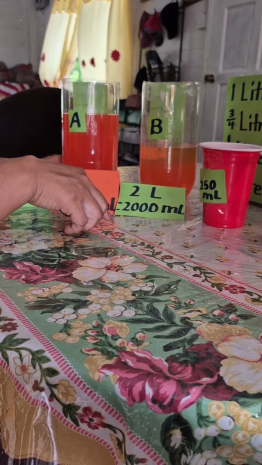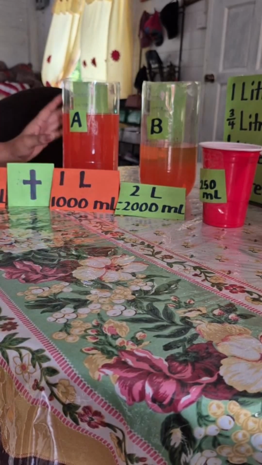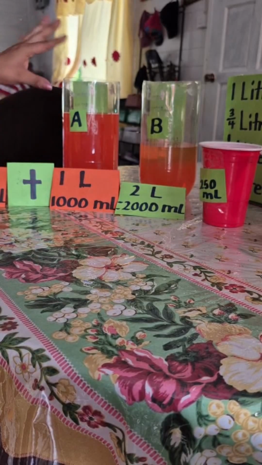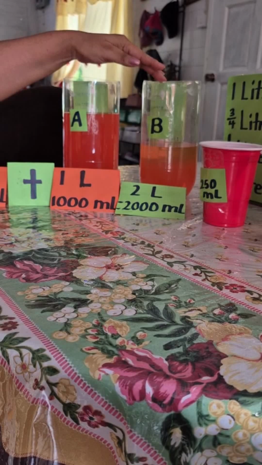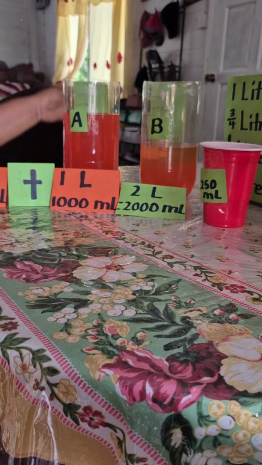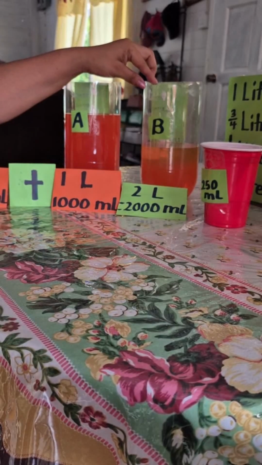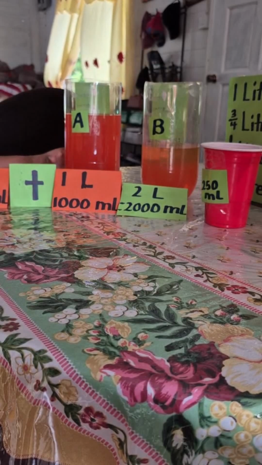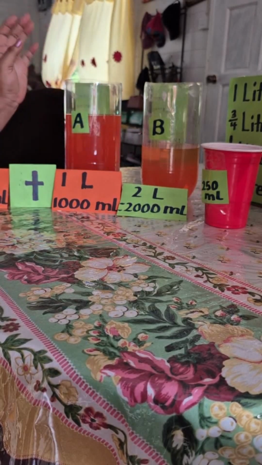So they will have to look at it and they will be able to say that, oh, container A holds the most amount of water than container B. You can also ask them which container holds the least amount of water, and they will be able to say, okay, container B holds the least amount of water.